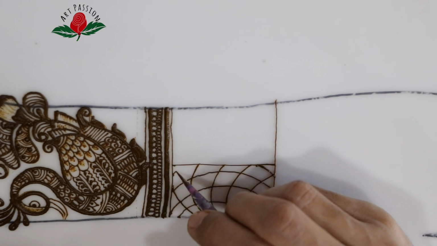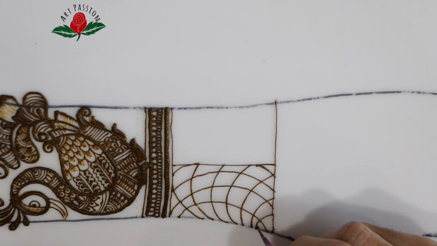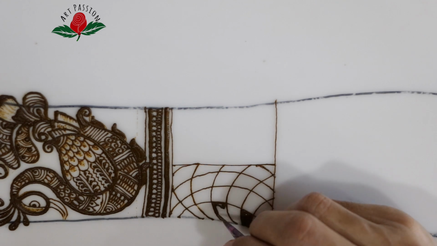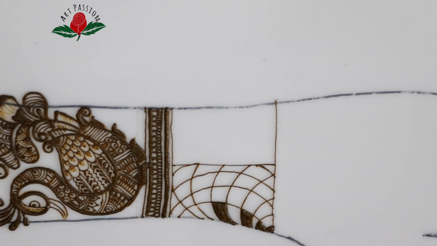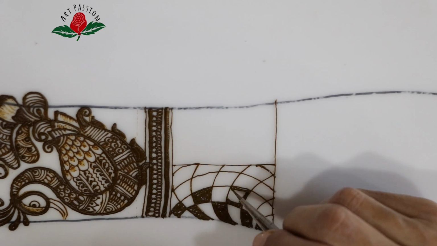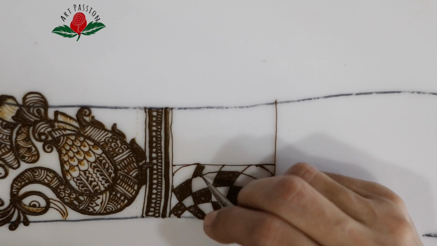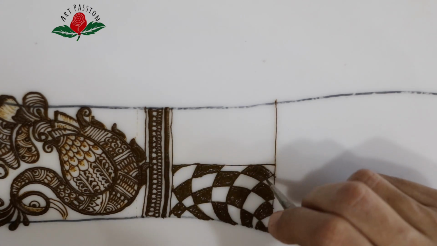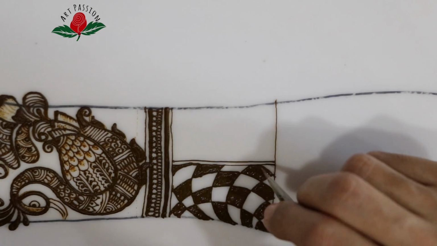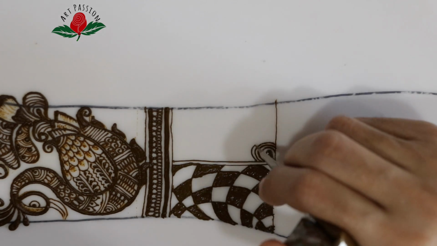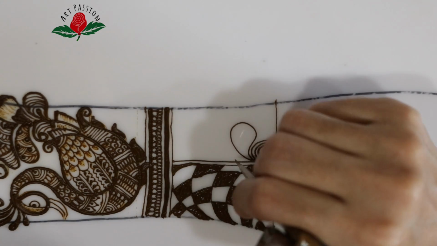Now for the border, which size are you looking for, what element are you looking for, how do you want to section your border? Like you want to do a three-section border, where the central part has some design and the two side sections have some similar design. In this particular case, I used a circle grid, and in my friend's hands I used a different, very small frill element.